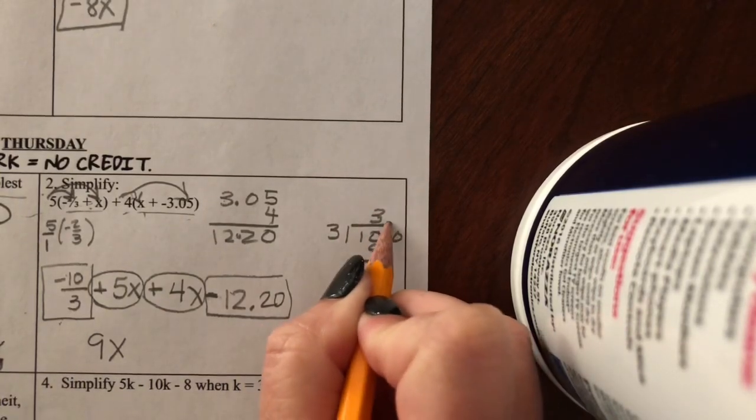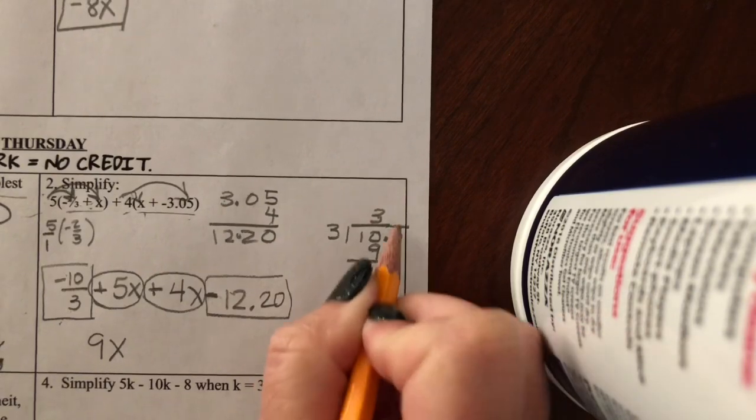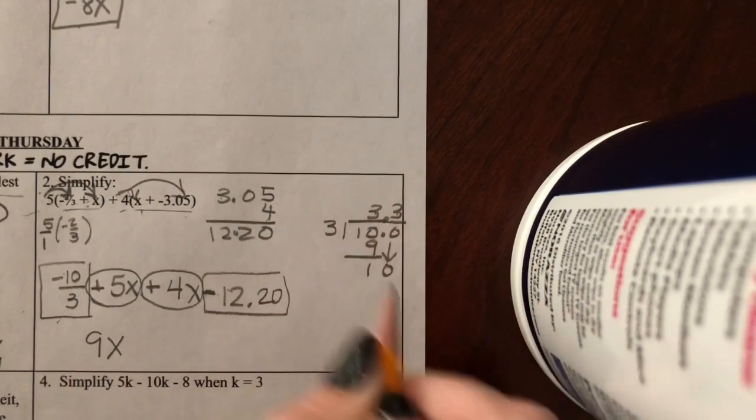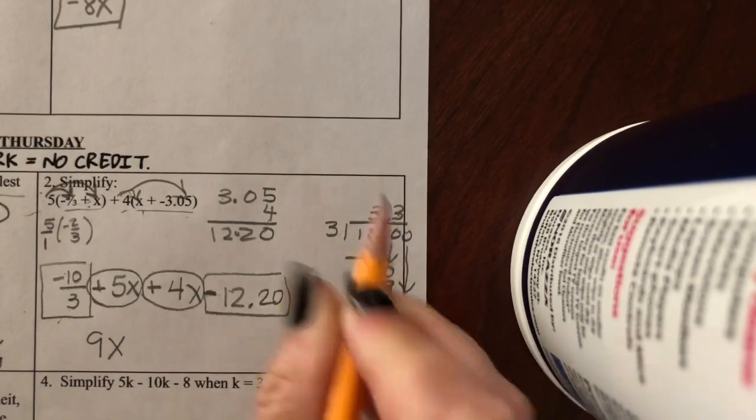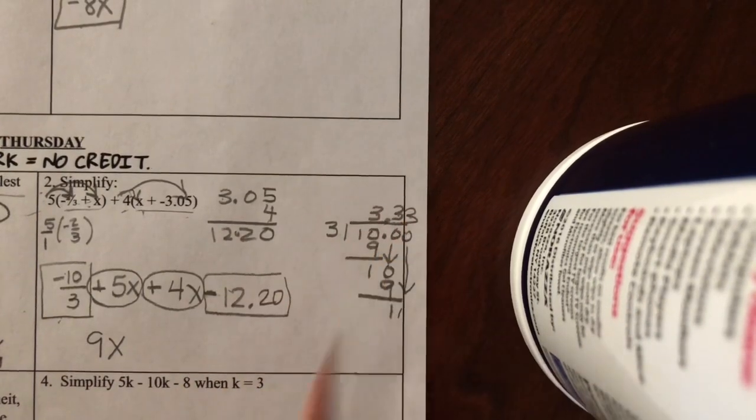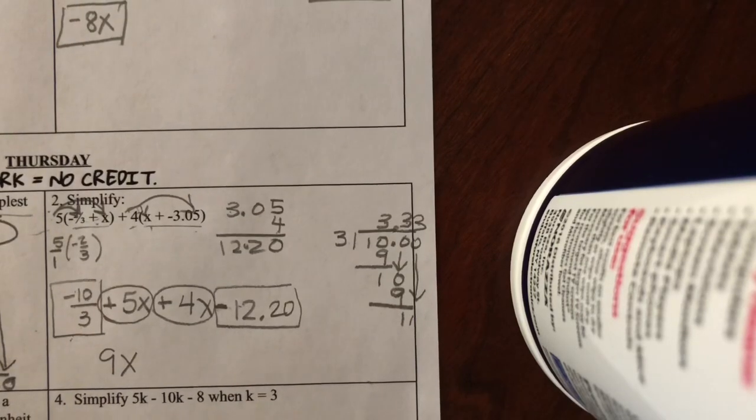And guess what's going to happen here? Just like in the previous problem, you're going to have a repeating decimal. So that's a 3 that's going to go on forever and ever. I'm going to stop right there and do negative 3.33333.